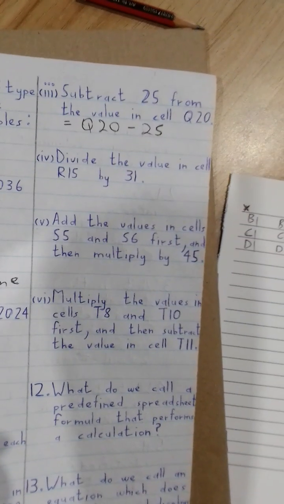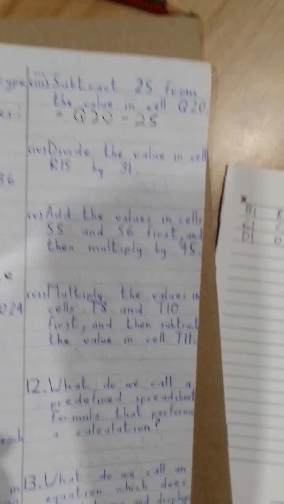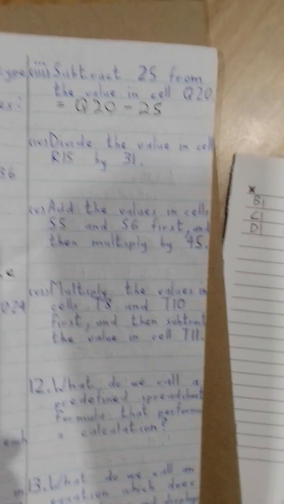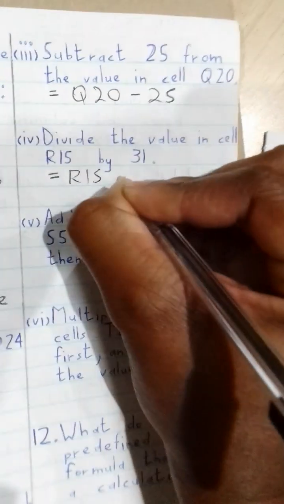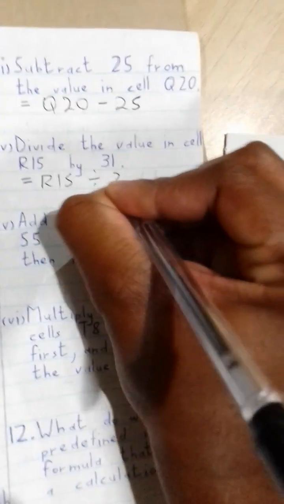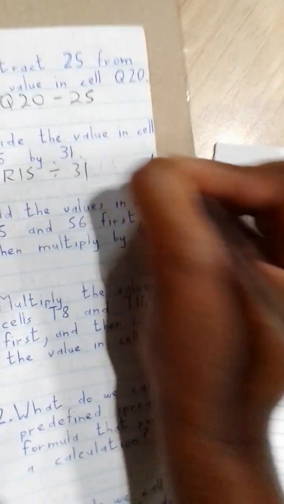I hope that makes sense. Roman numeral number 4 states, divide the value in cell R15 by 31. The value that we are dividing by comes afterwards. So it's going to be the value in R15 divided by 31. Please note that divide is a forward slash in Excel.